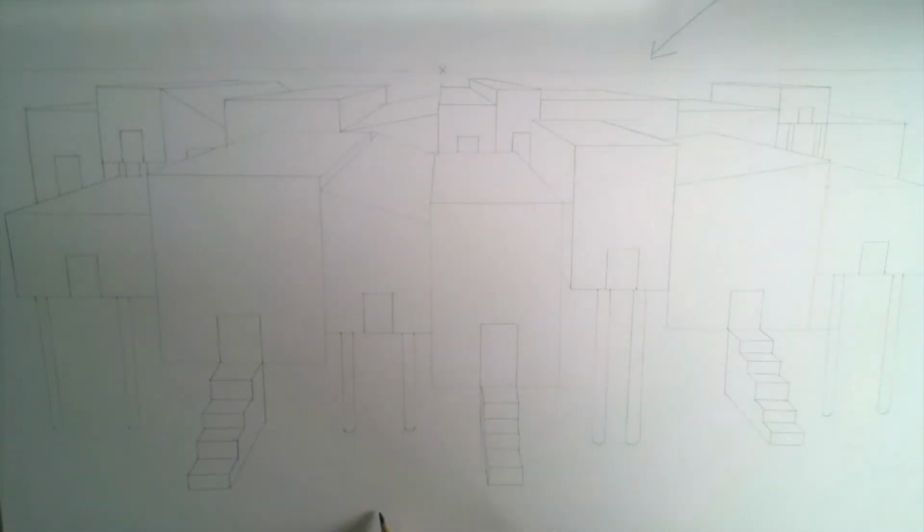But also I'd quite like to put a little bit of water in here because I think really these are on stilts. There'll probably be some puddles. Remember, they're not well sanitized, the slums, so perhaps there would be little puddles on the ground.